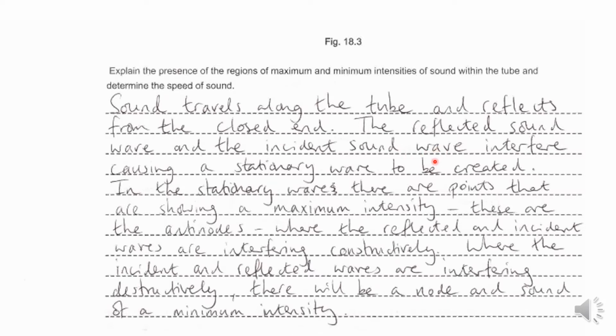Then you are explaining or stating that there's interference between the reflected wave and the wave that's coming from the loudspeaker. And that becomes quite a tricky thing to put into words. So this phrase here, this incident wave, incident sound wave, is a really quite useful term for the wave coming directly from the speaker. So the reflected and the incident wave interfere, and that causes stationary waves to be created. Then we've got the antinodes being the maximum intensity, and the nodes being the minimum intensity here. And that's our 4 marking points for the explanation section.